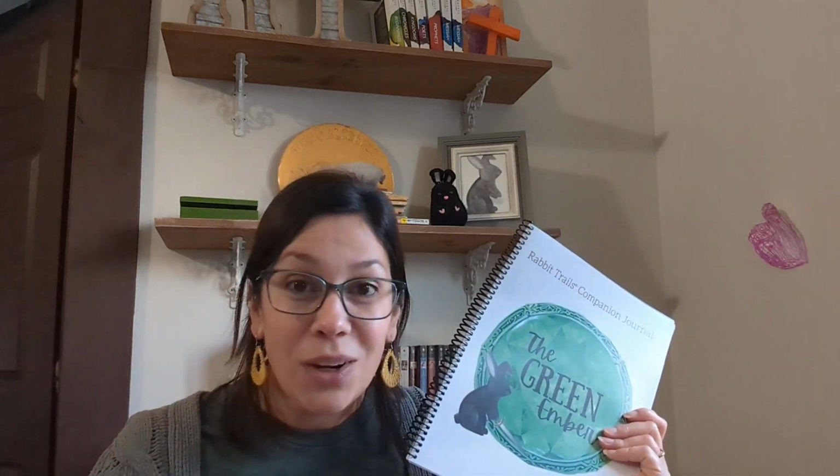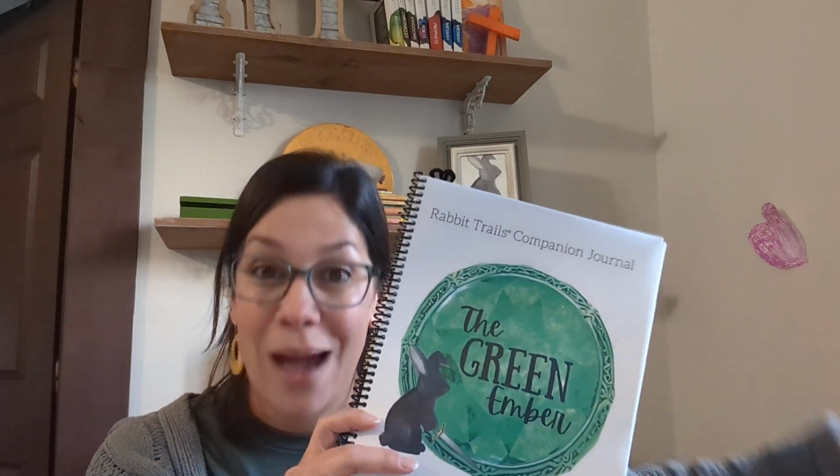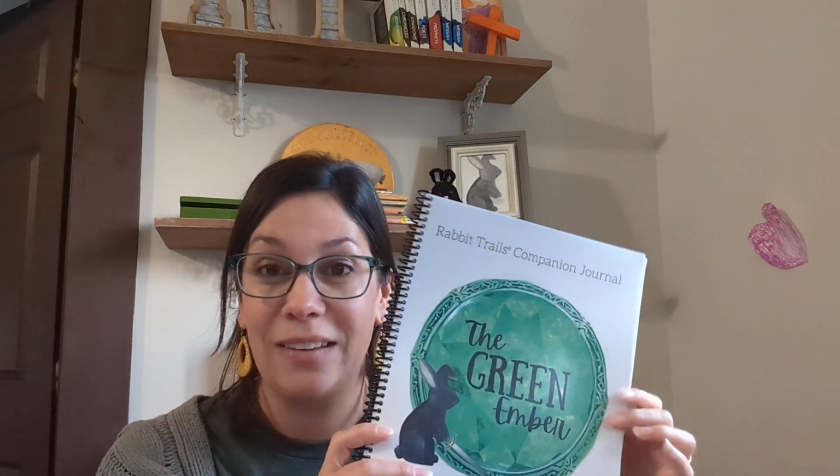We also have the companion journal to go along with the novel study. So you can absolutely do all of your work inside of a notebook from Walmart. Feel free. That's what we started doing inside of Rabbit Trails. These companion journals are very new. They just were released this past summer for all of our curriculum.